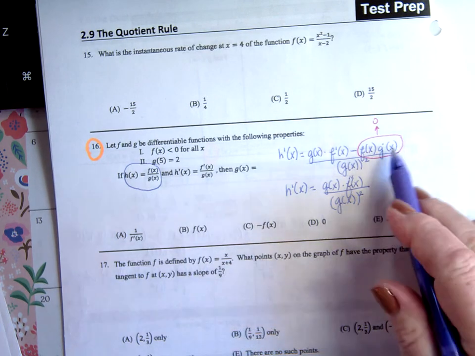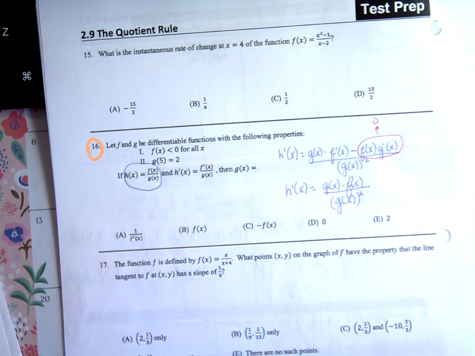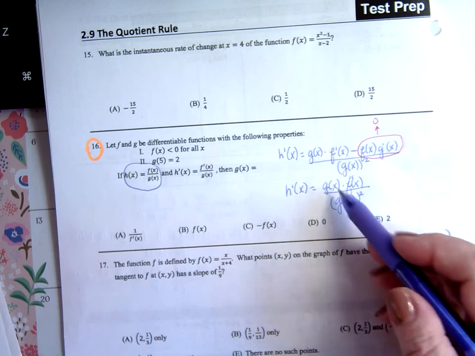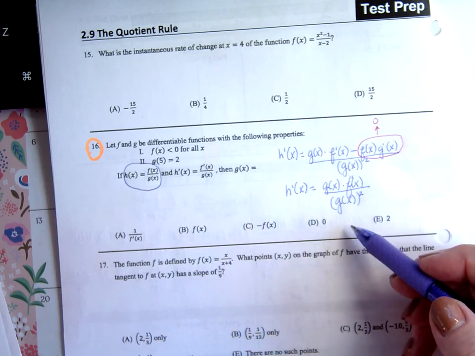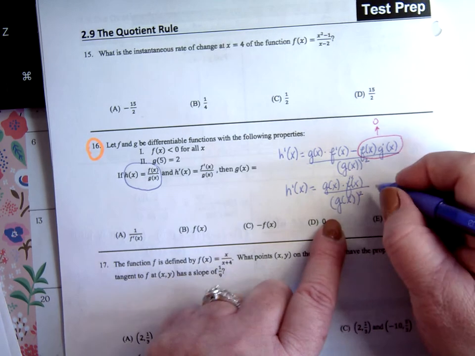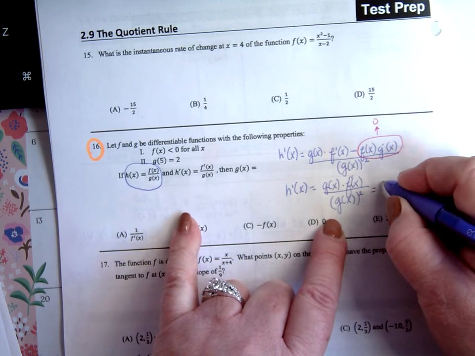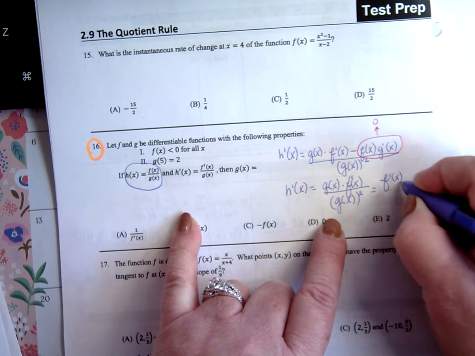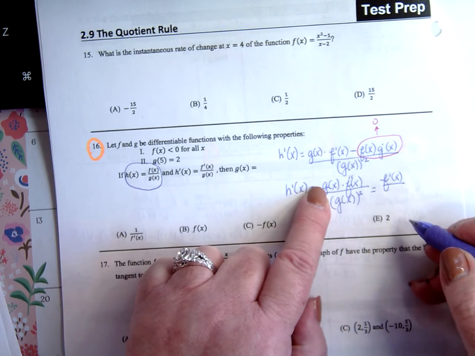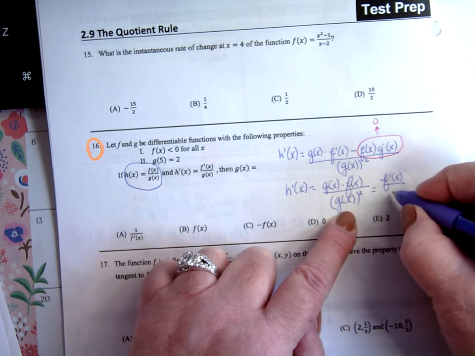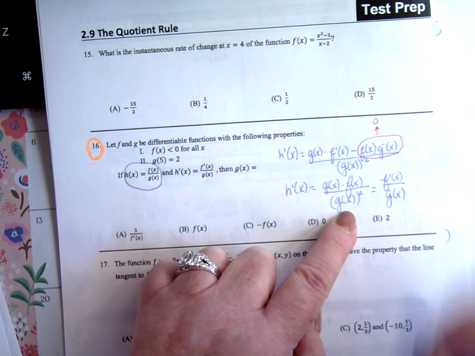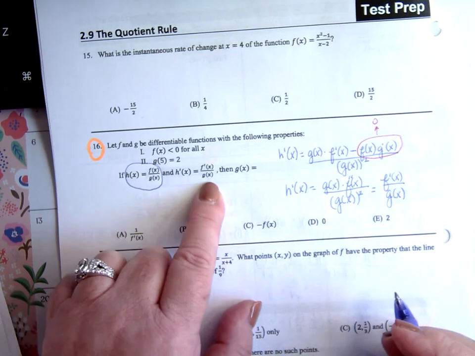Now what do you notice about the g of x's, right? One on top and you've got two on the bottom. They actually can simplify. So now you have an f prime of x. If I cancel one of the g's on the top with one of the ones on the bottom, I'm still left with one on the bottom. So there it is. You've got your h prime of x to match up with what this is.